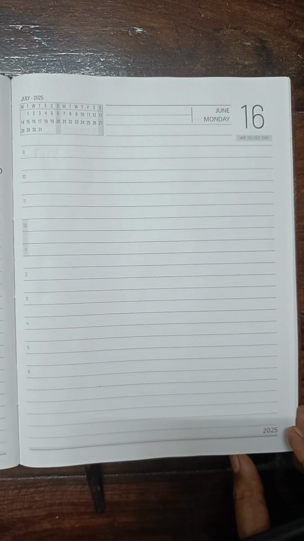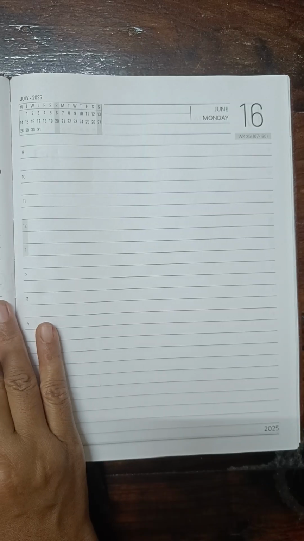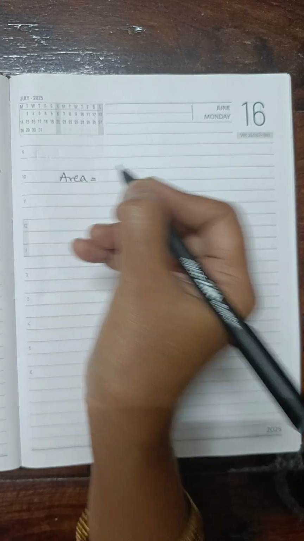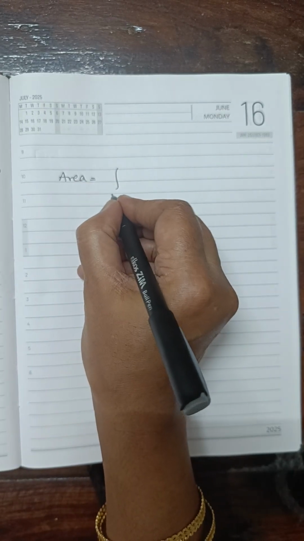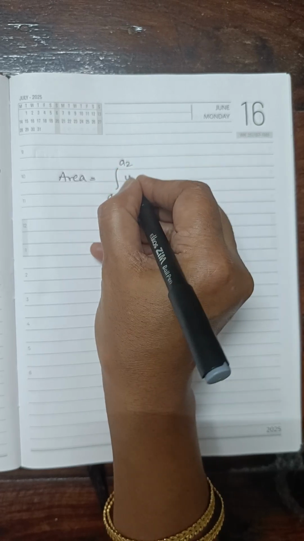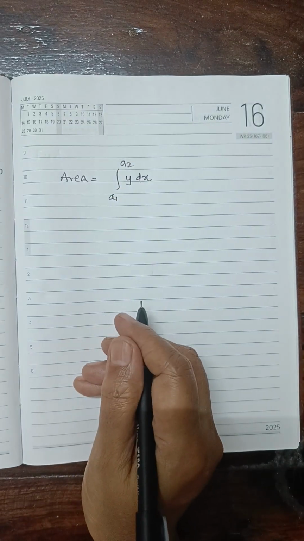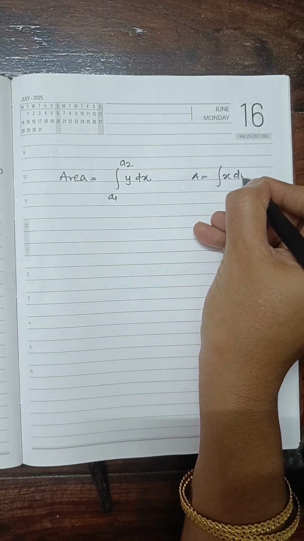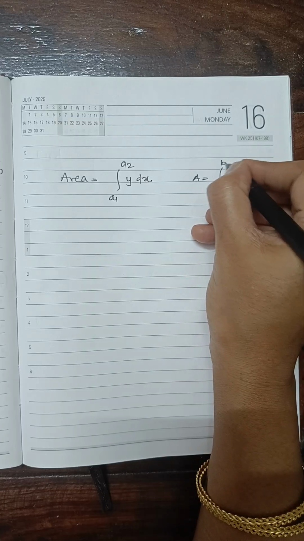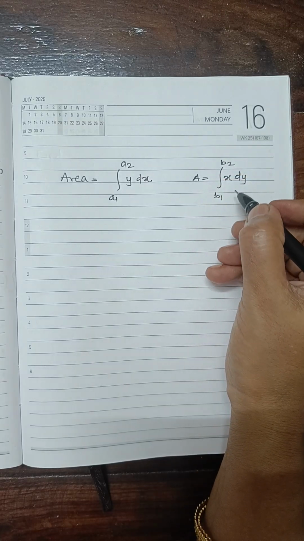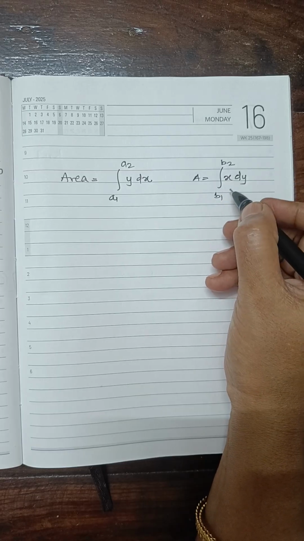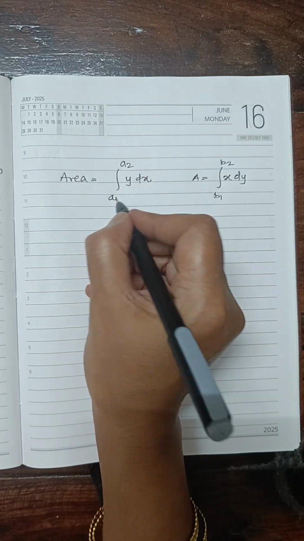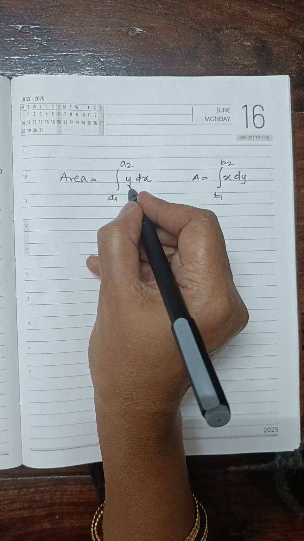Now again, the area under the curve, meaning the area between the curve and the axis, is given by either the integral of x dy, when limits of y are available, or, when limits of x are available, we can use this one.